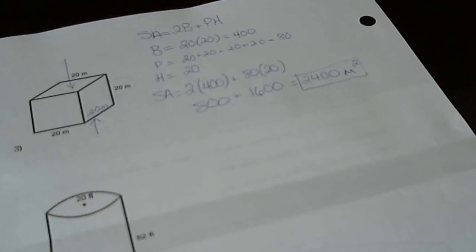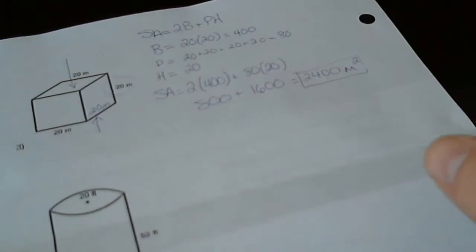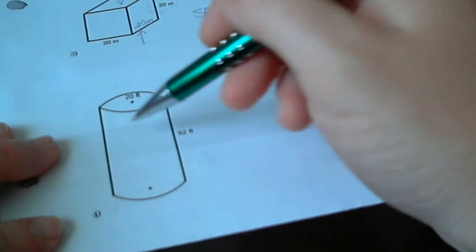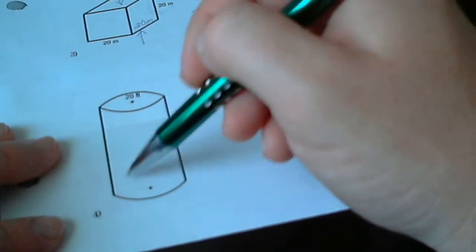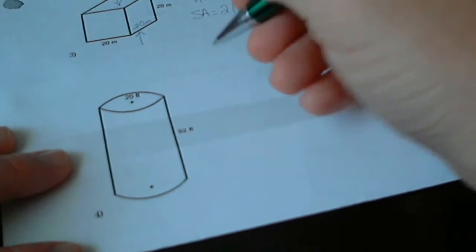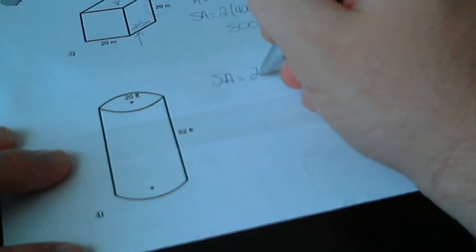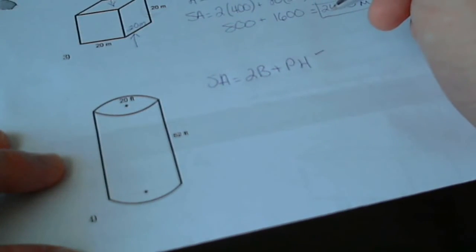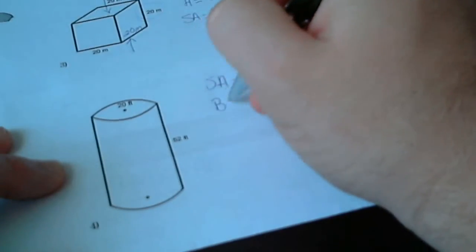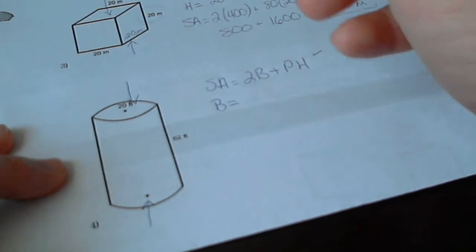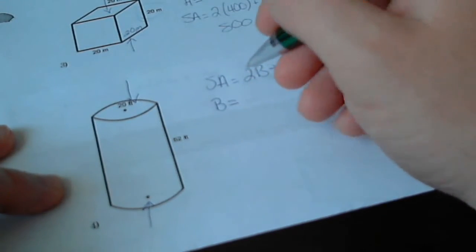Okay, the last example we will do on this video is the surface area of this large cylinder. A circular shaped prism is called a cylinder. And the SA equals 2B plus PH formula also works for cylinders. Let's begin. The base area of this shape has to be the circles. The bases have to be the circles. How do we find the area of a circle?